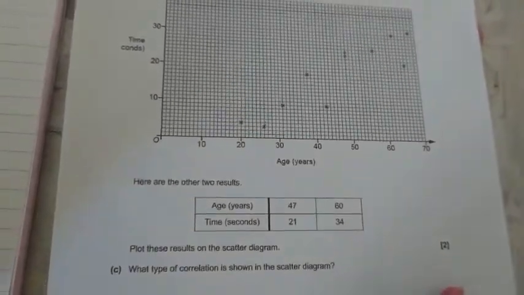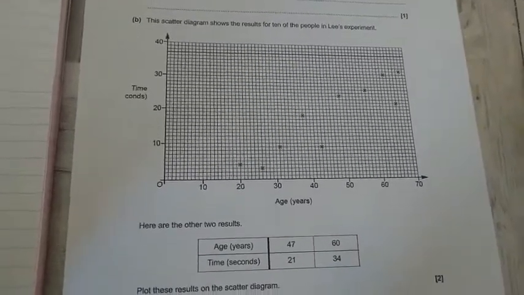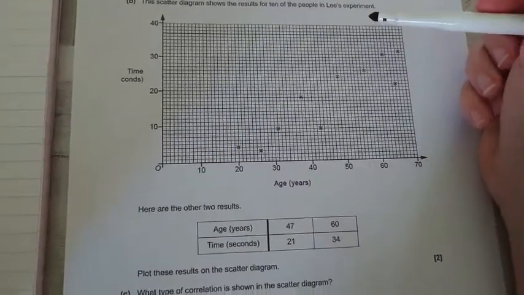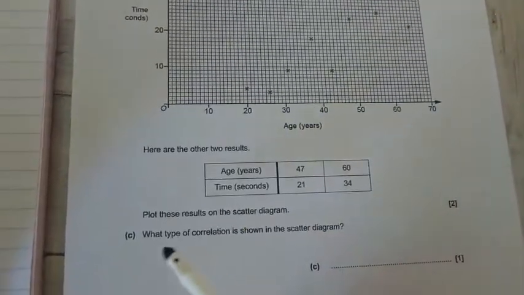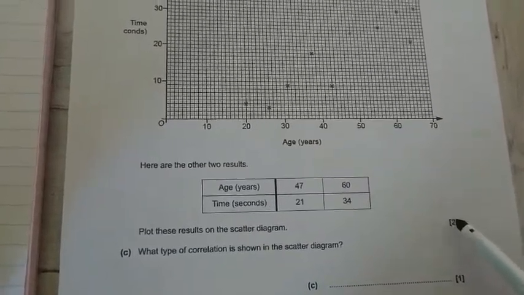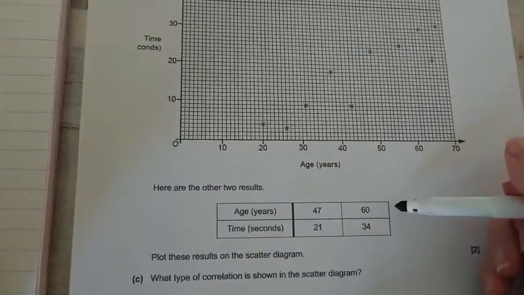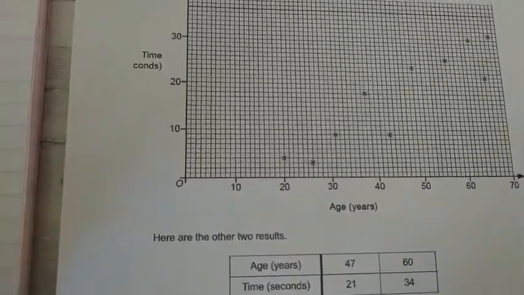Part B, we've got to plot these results on the scatter diagram. Now it's very easy, but just something to point out with this is that lots of people, when they see this in the exam, just gloss over this, and then they get to part C and do the question, and then they've missed out here on 2 easy marks because they didn't realise this was a question. So just watch out for this, because this should be easy marks to pick up in the exam.